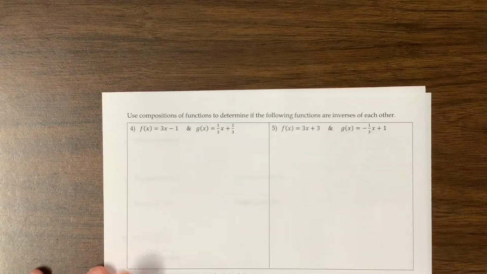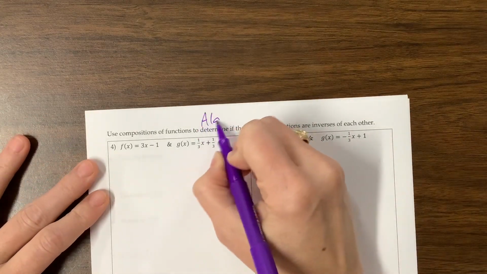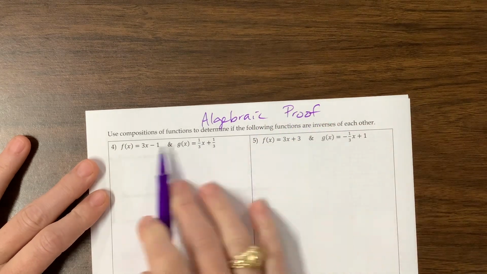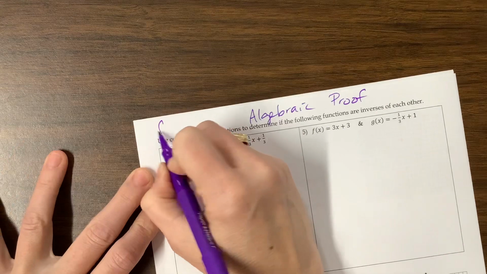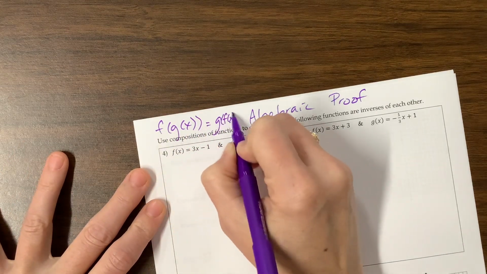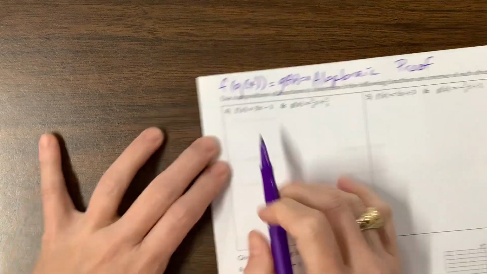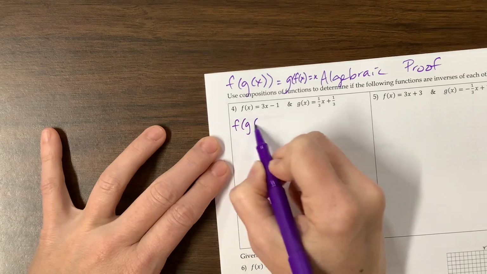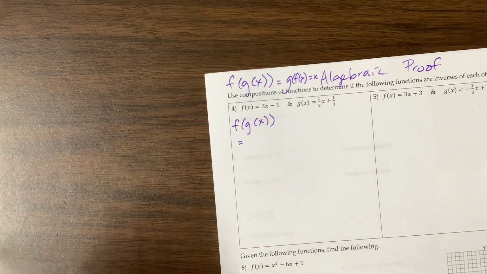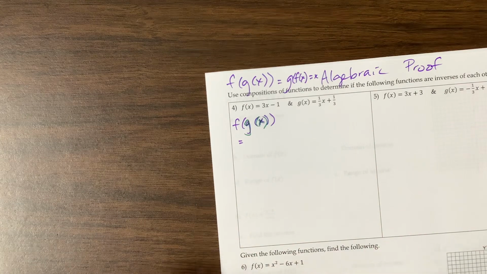In order to prove algebraically, this is how we do an algebraic proof. We have to show that f of g of x is equal to g of f of x, and they're both equal to x. Sorry, I ran out of space. I did not plan that properly. On this one, I can do f of g of x, which would be equal to... I should have used my green. g of x is in green. Sorry, that got messy, but you're fine.